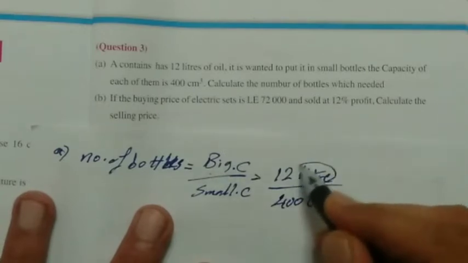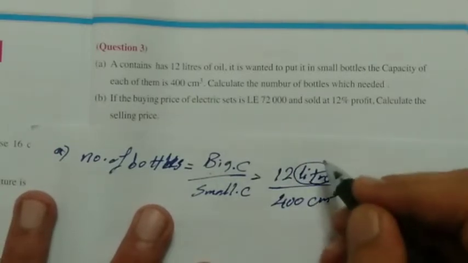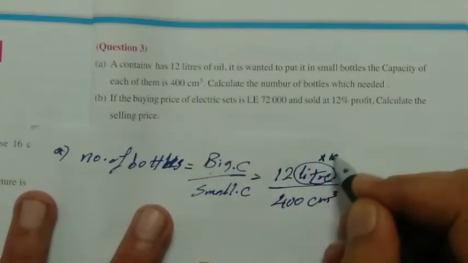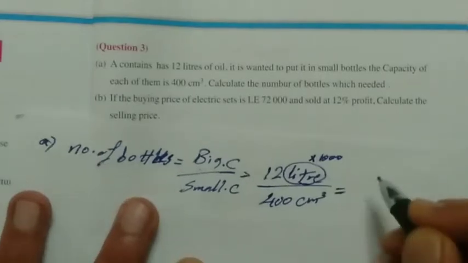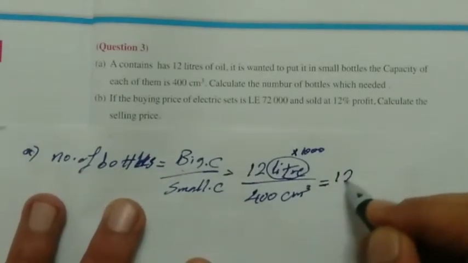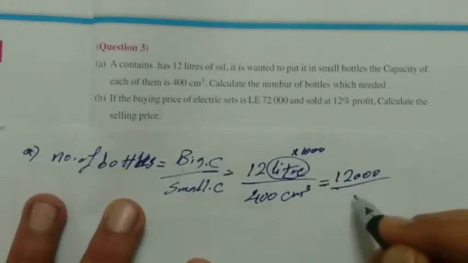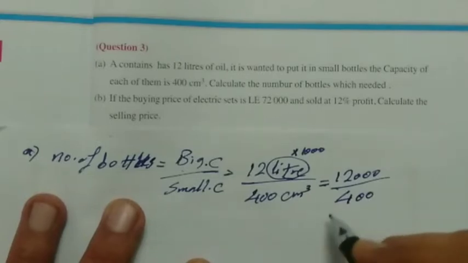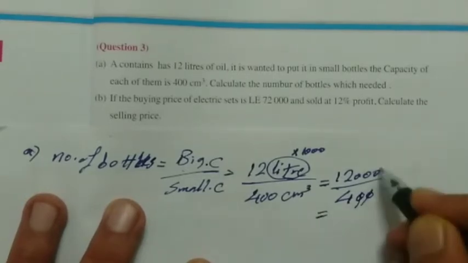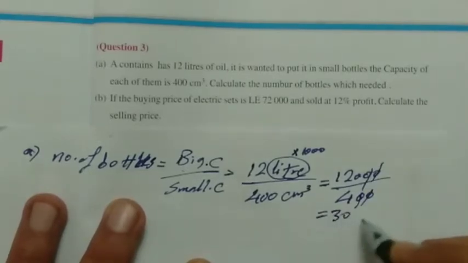We have to change liters into cubic centimeters, multiply 12 by 1000. So 12,000 over 400 equals 30 bottles.